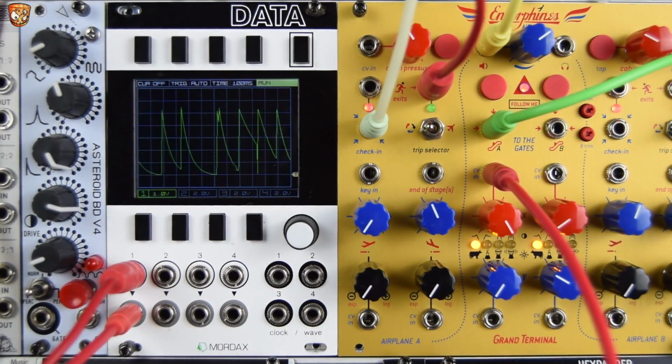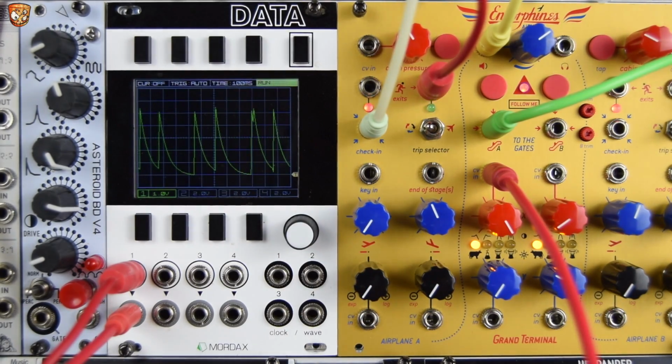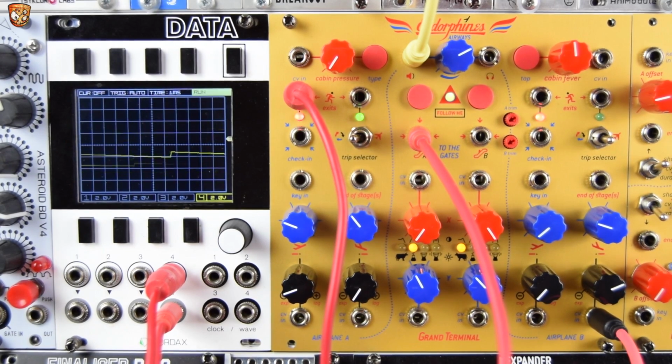There's a lot of great content in the manual about these function generators. Let's check it out as an oscillator though, and see if we can get a full synth voice out of the Grand Terminal. So here we're going to check out the Grand Terminal as an oscillator, and then as a full synth voice on its own.